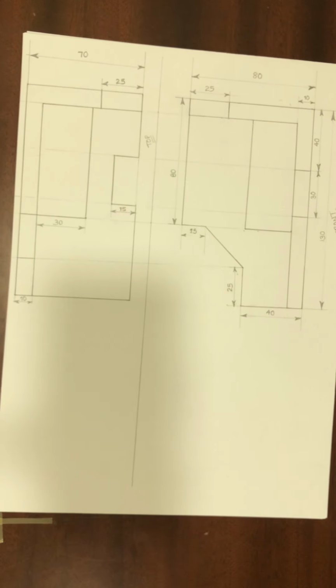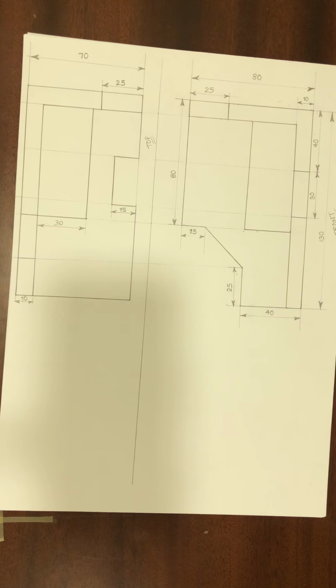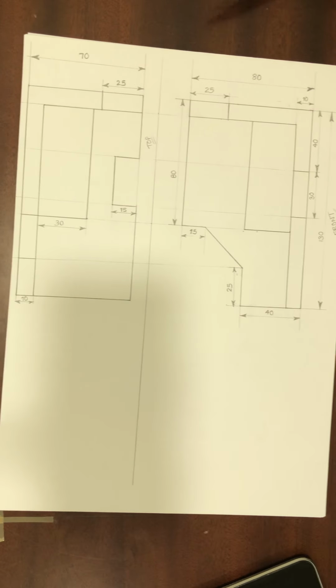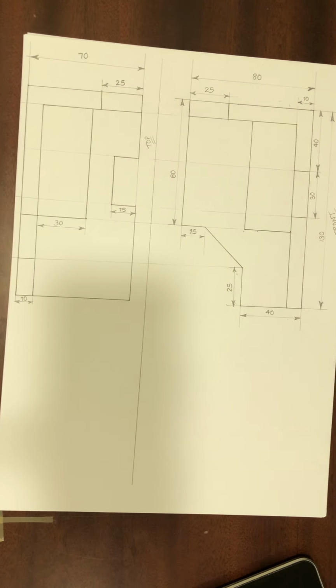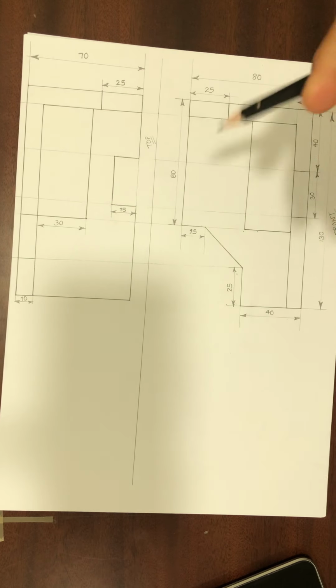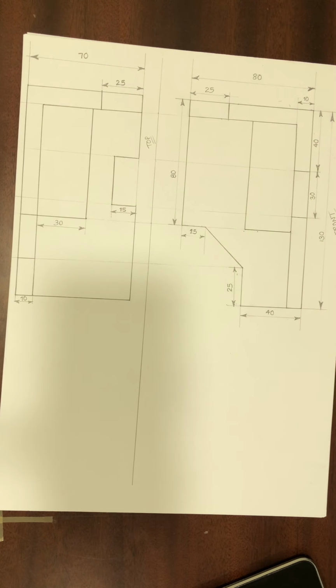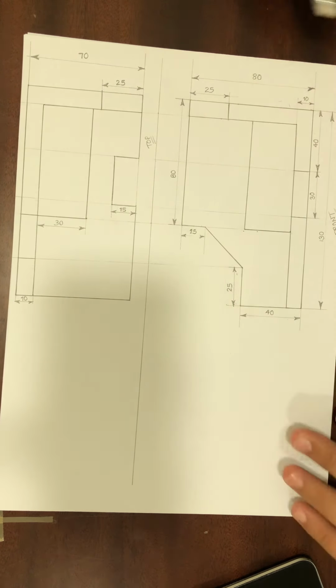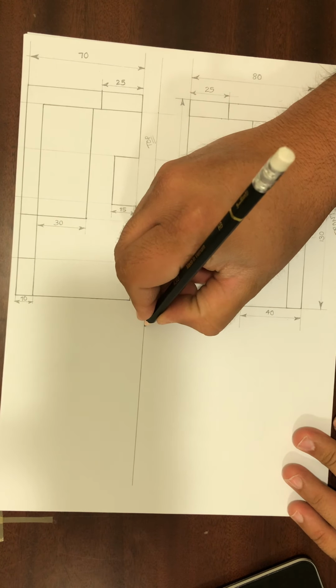So now in order to draw the side view, what you have to do, you have to mark a point here somewhere.